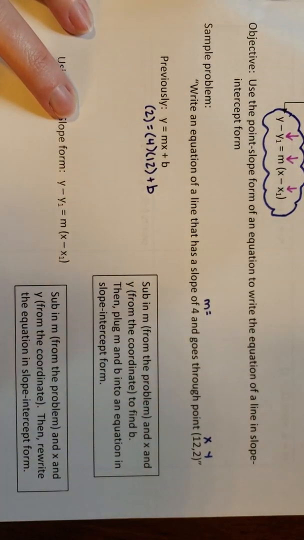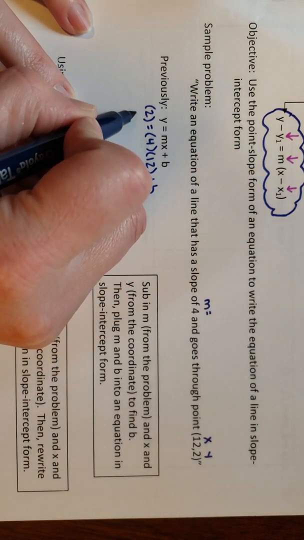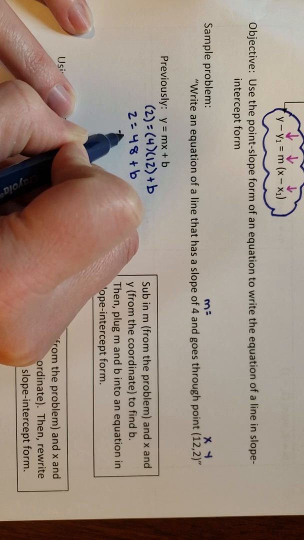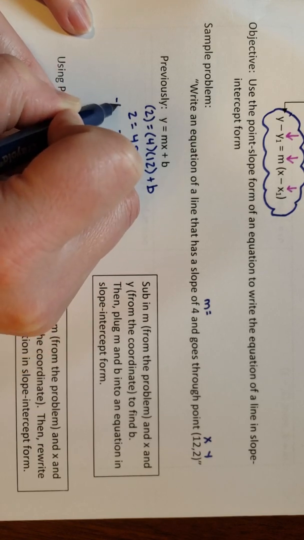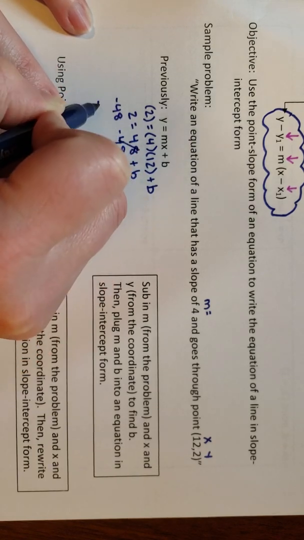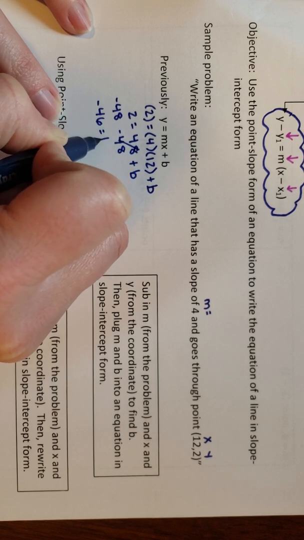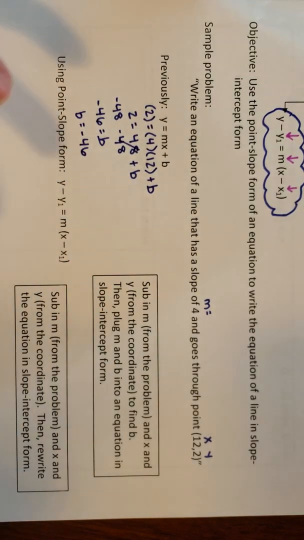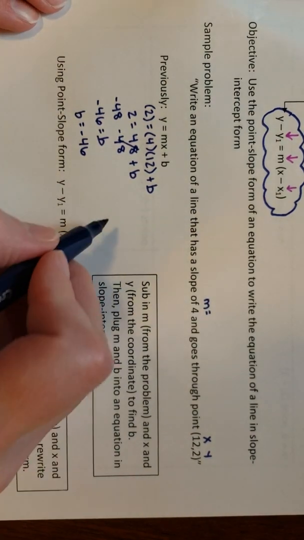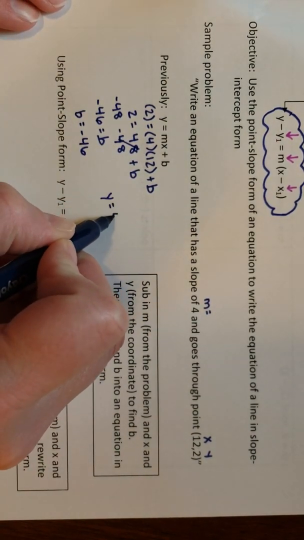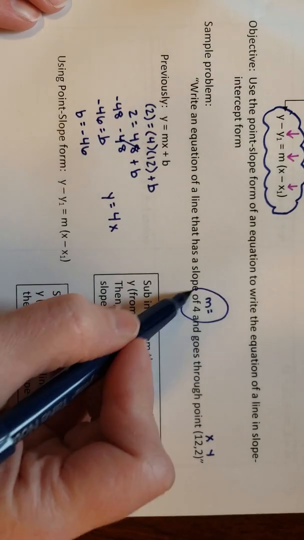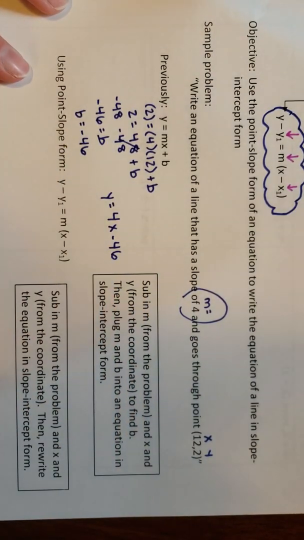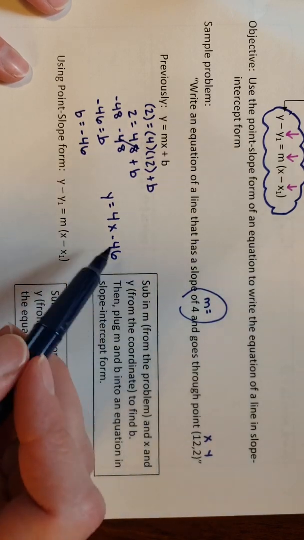Is this familiar to you? 2 is 48 plus b. Solve for b. So b is negative 46. And from that, we can derive the equation y equals 4x, because our slope was 4, minus 46, which is the intercept that we calculated using slope-intercept form.